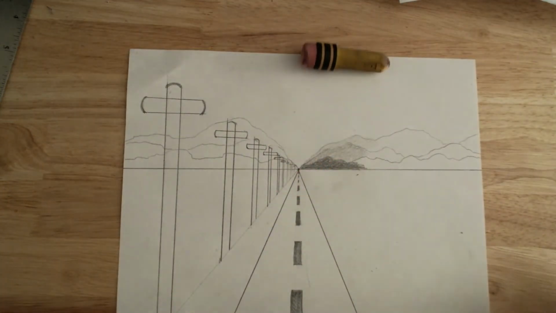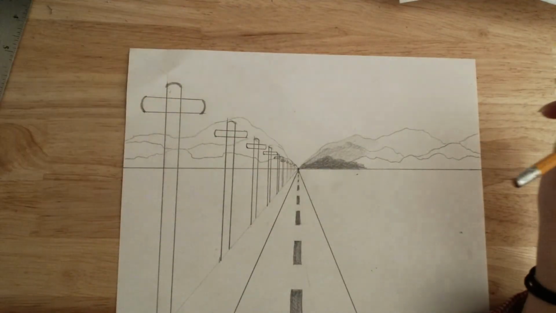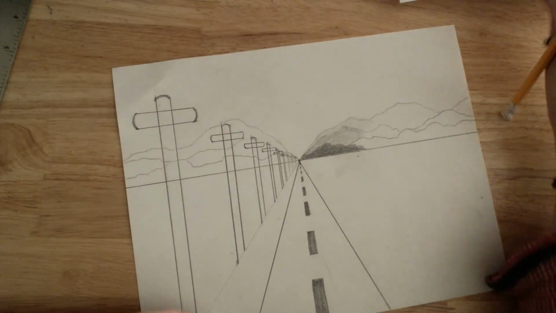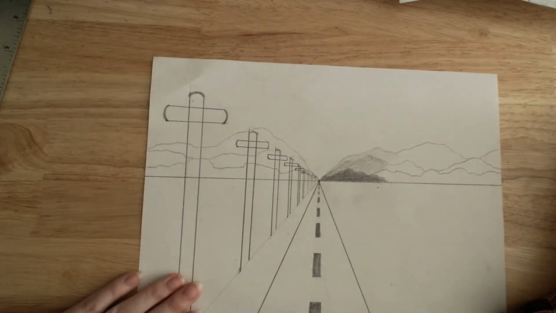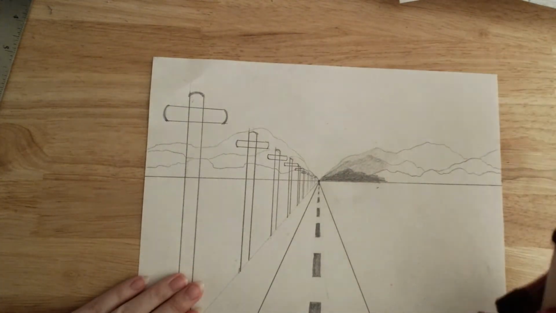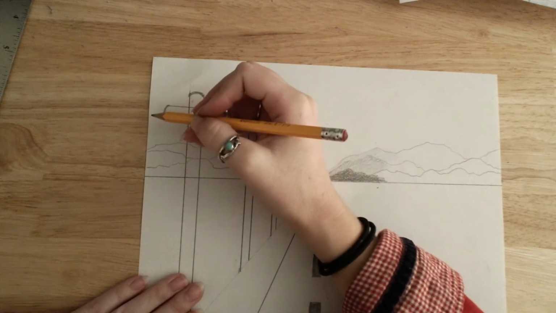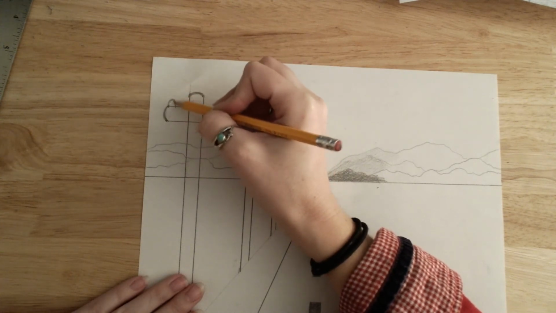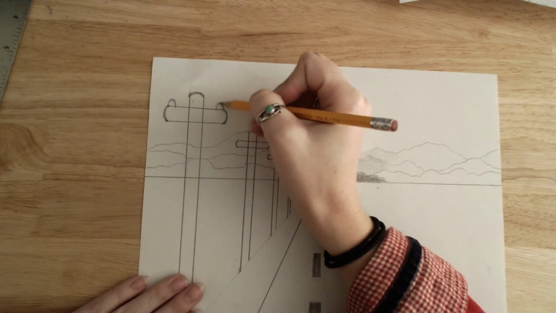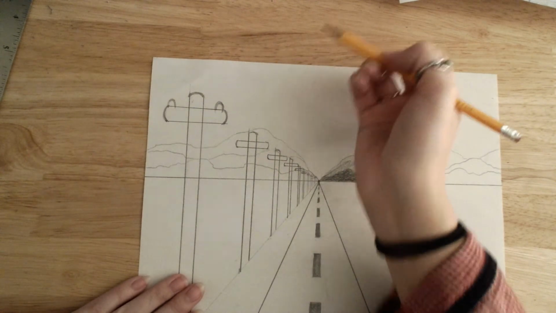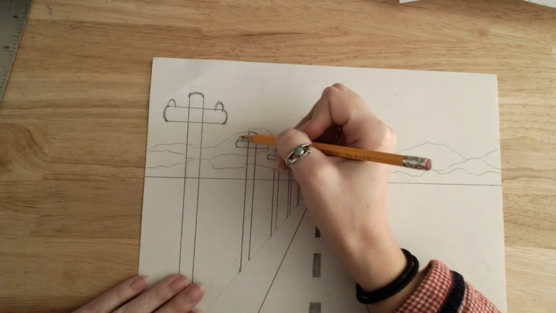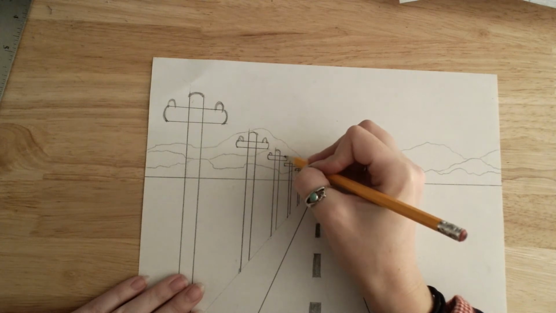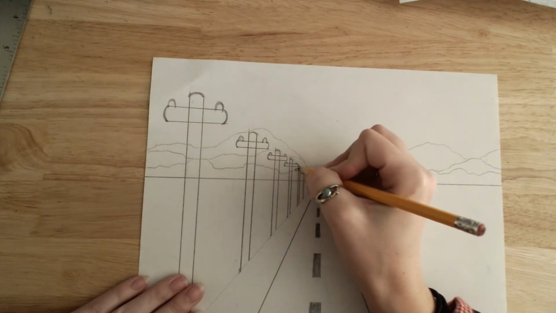Okay, so now we need the part of the telephone pole that actually gives information to people, right? So the wires. Before we do the wires, we need to add some extra little bits on top of the cross beams. Because remember, the wood is not what's sending the information on the wire or allowing the electricity to go through. There's a little metal part on top of the wood that the wire connects to. So you need to do these little kind of pill-shaped half circles that we're going to connect our wires to. And again, those should get smaller as they go back as well.